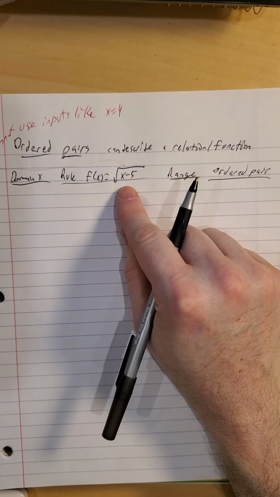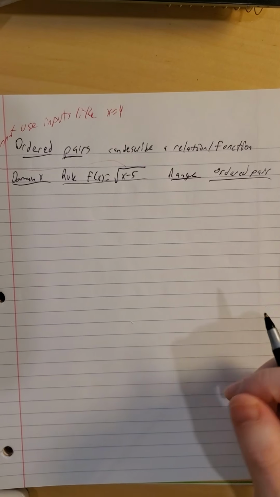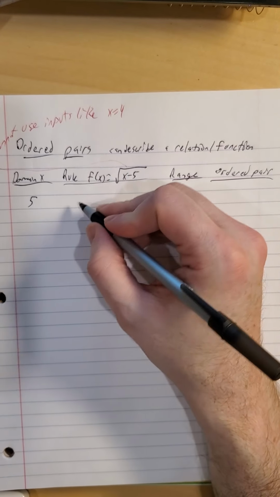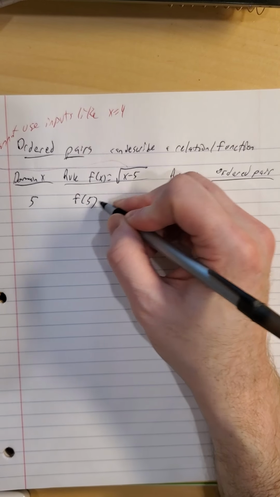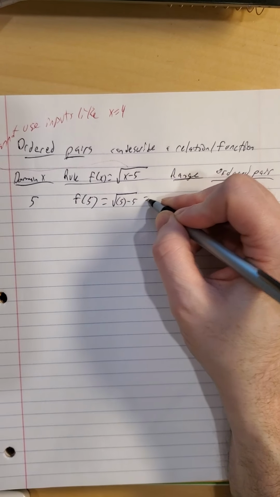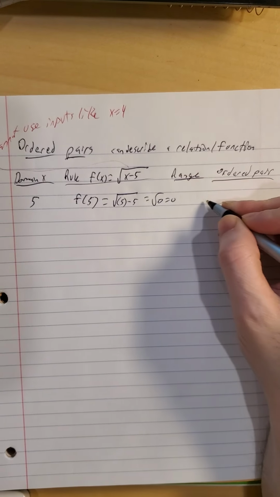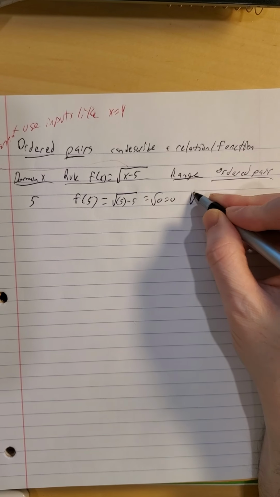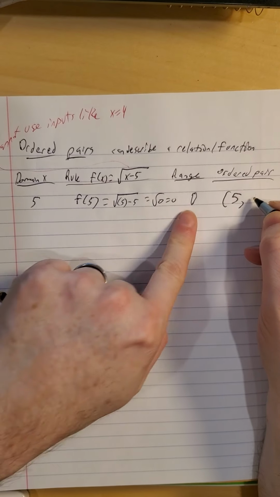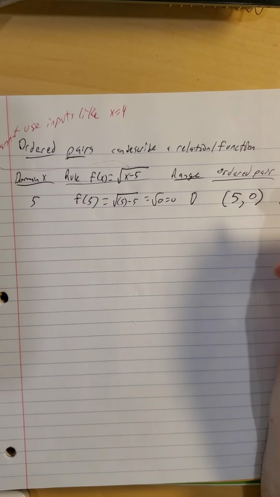Square root of a negative kicks us entirely out of the real numbers. So I can start with a 5 though. So f of 5, square root of 5 minus 5, which is the square root of 0, which is 0, range value of 0. So our ordered pair, I plugged in a 5, and out of that I got a 0.